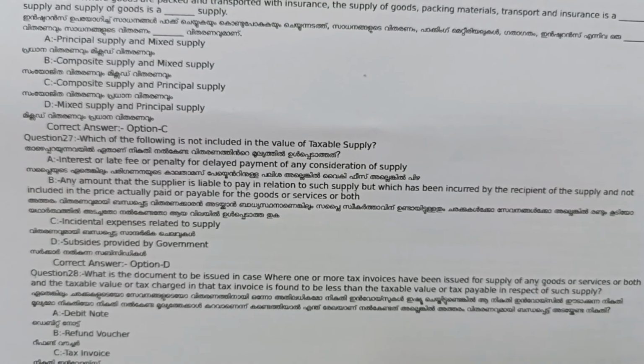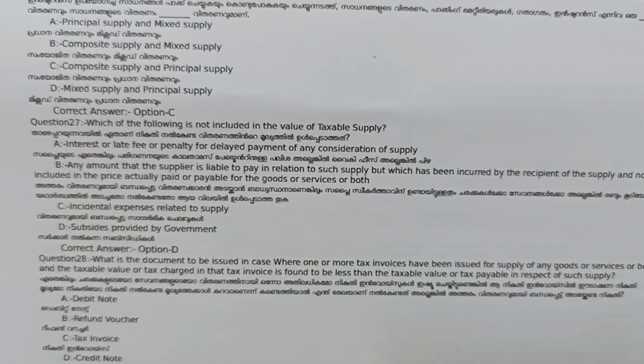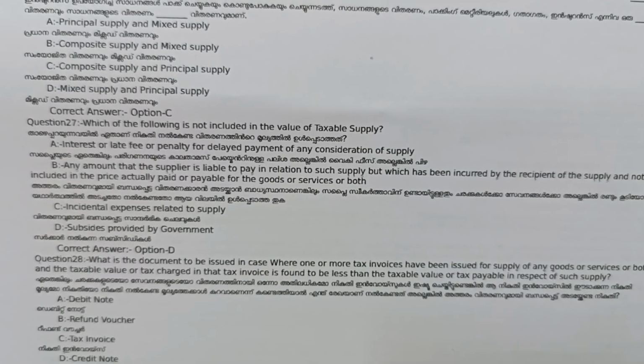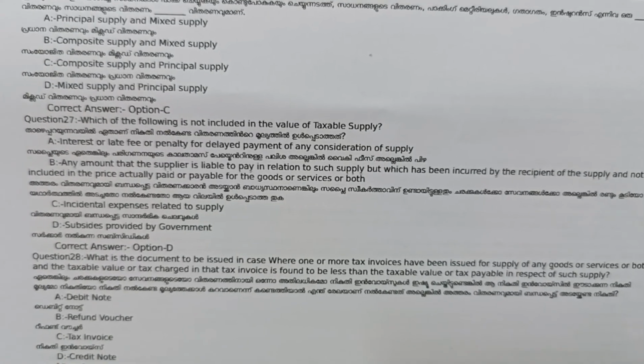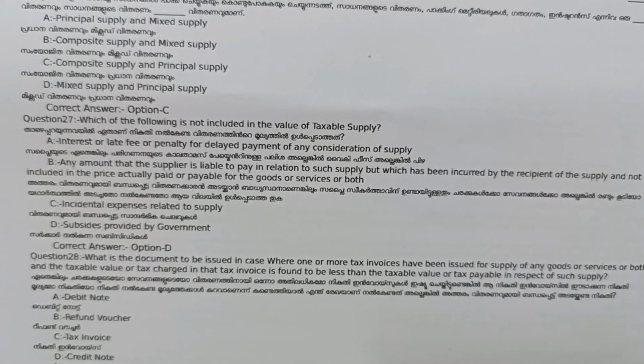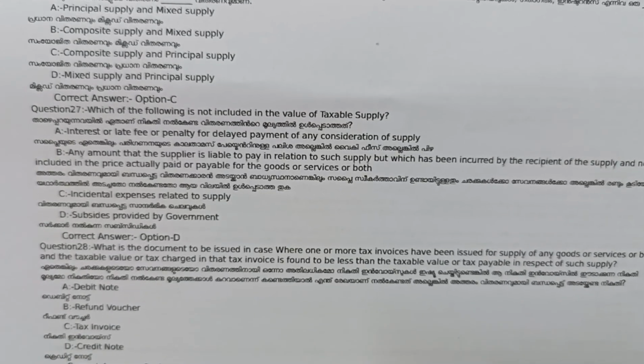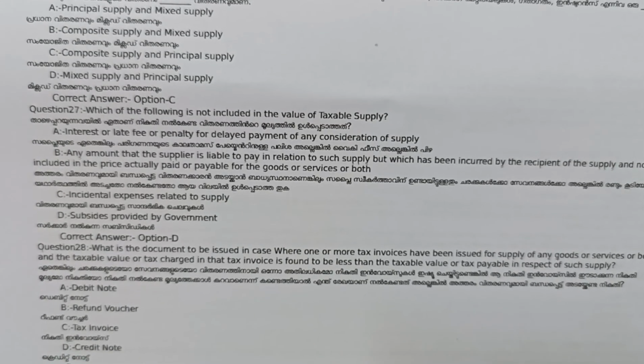Option C, incidental expenses related to supply. Option D, subsidies provided by government. I repeat, correct answer option D, subsidies provided by government.